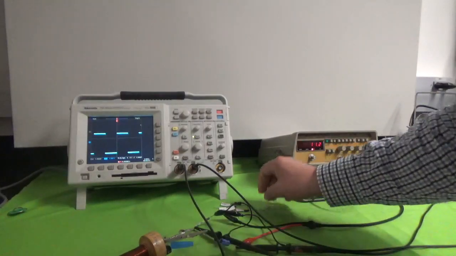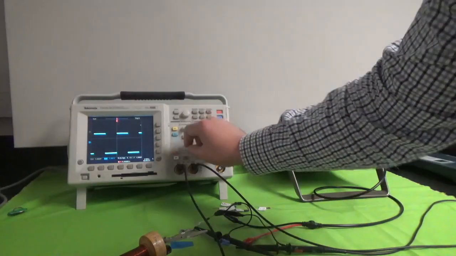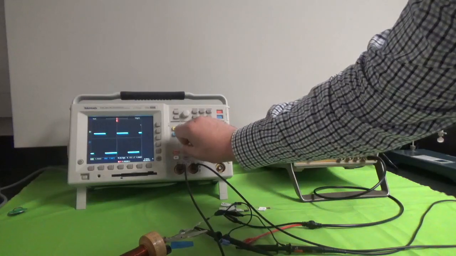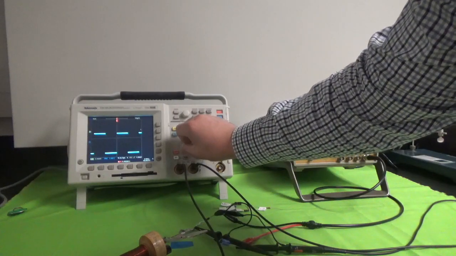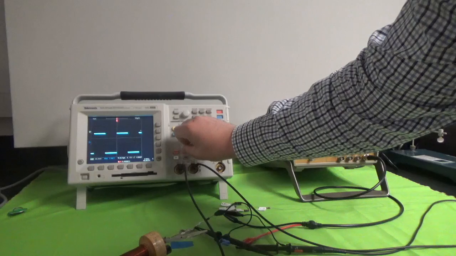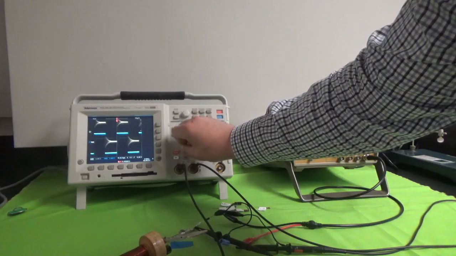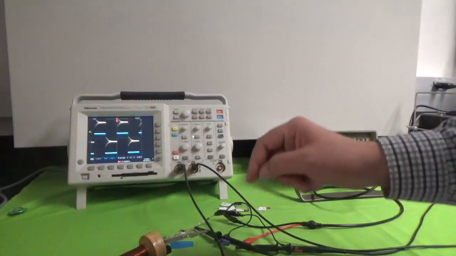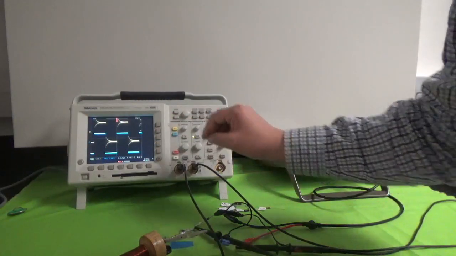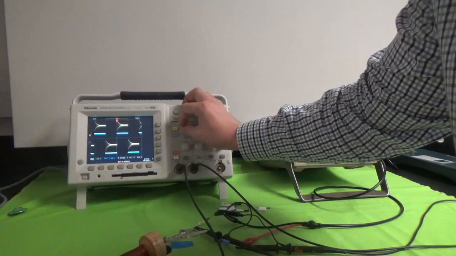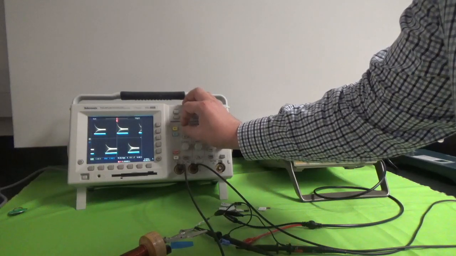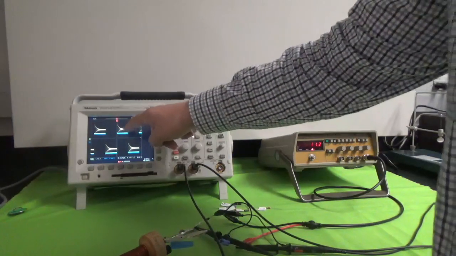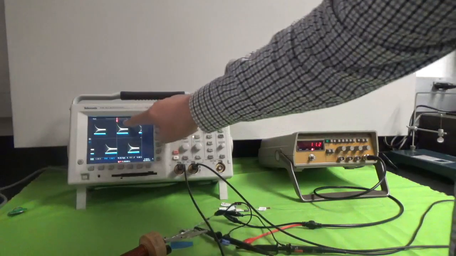Okay, so let's now adjust the voltage right here and see what we have. Yeah, so this is what we have. I will try to adjust this to be right here. So this is across the resistance, so the yellow one.